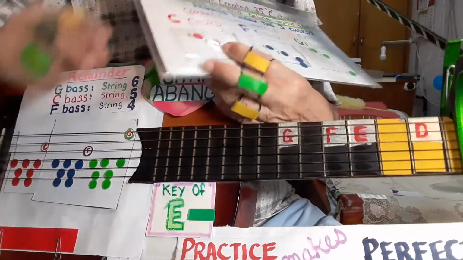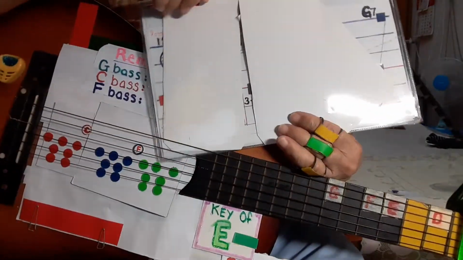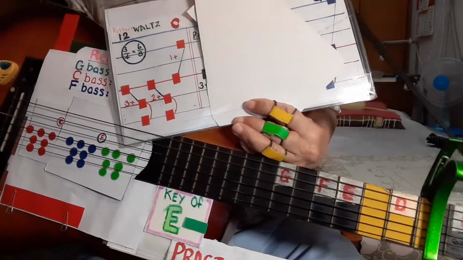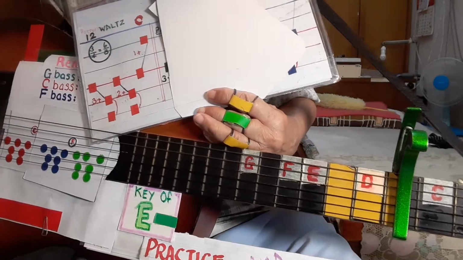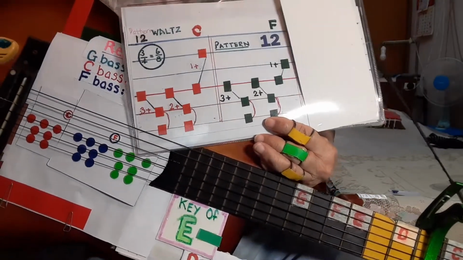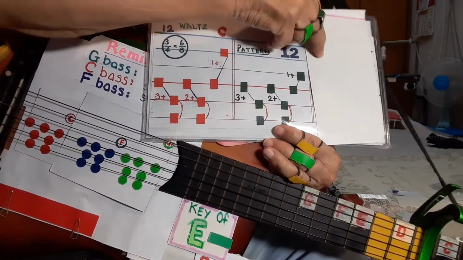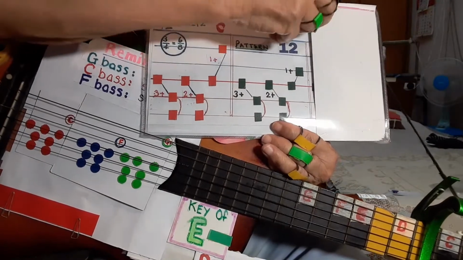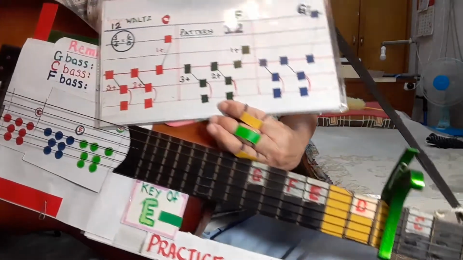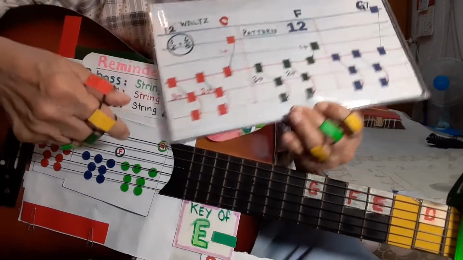And then I documented it so that I can use it to teach. C pattern. I documented this is a C chord pattern. This is the F chord pattern. And this is the G7 chord pattern. So I can use this chart to teach my student, right? So these are the patterns we will play.